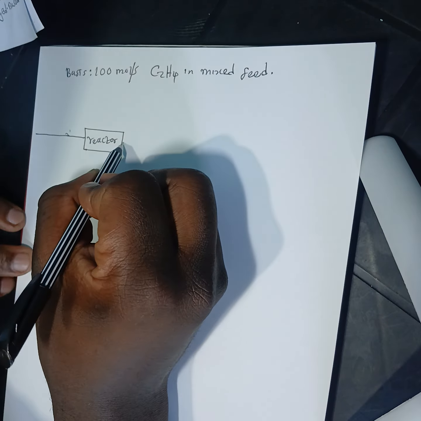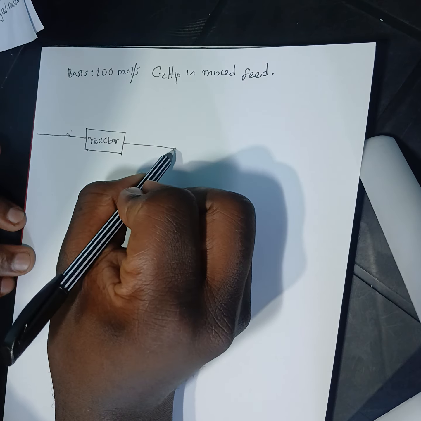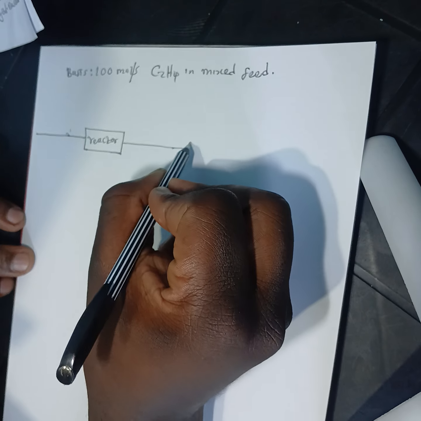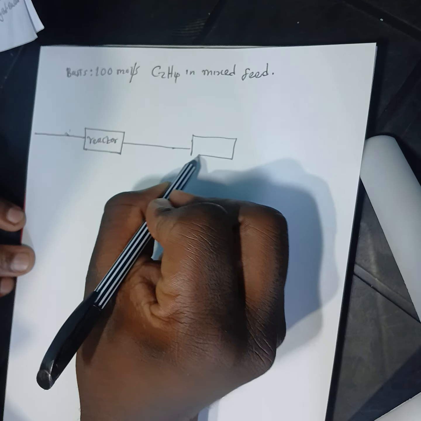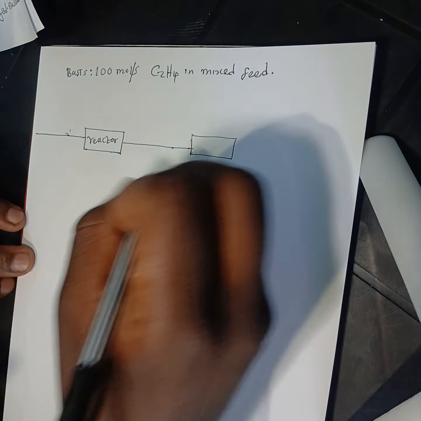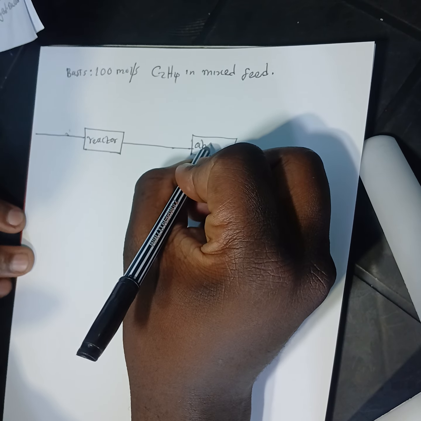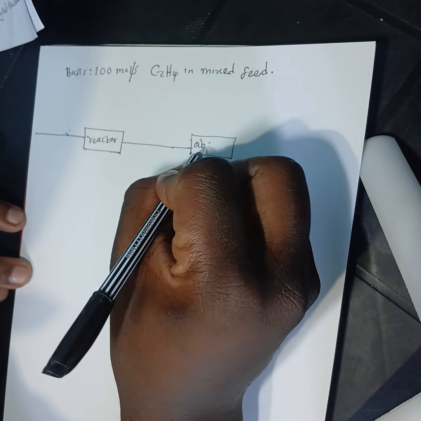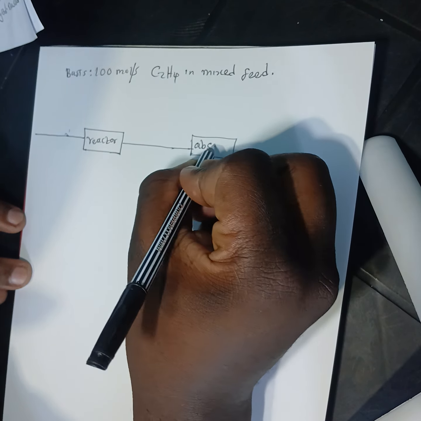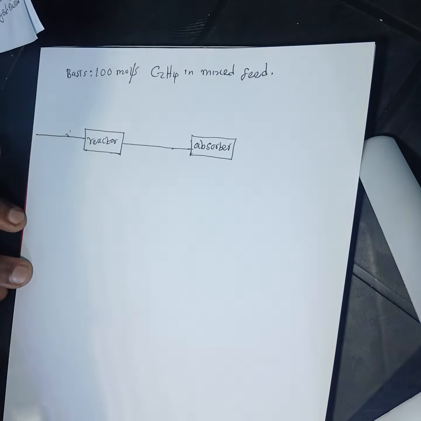That's the reactor. And from the reactor, we are going to have another process unit, which in this case is an absorber. But in most cases, they use a separator, but this time around they decided to use an absorber.